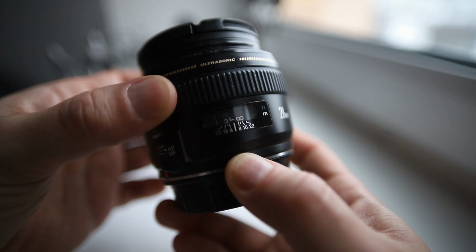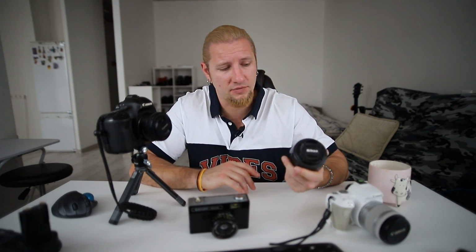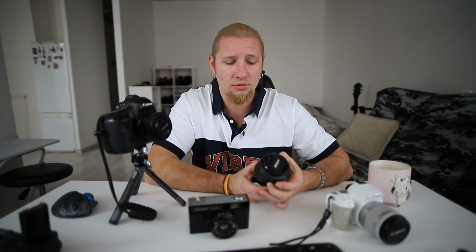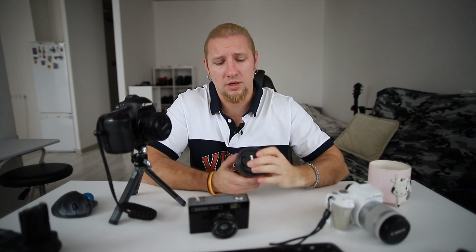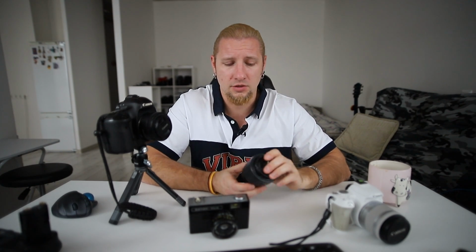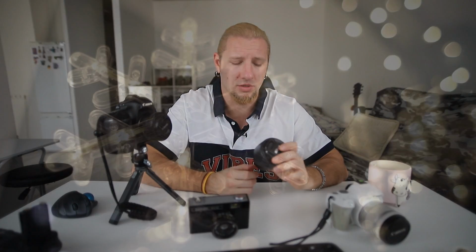The autofocus on this lens is actually really fast, really quiet, and really precise. So it's the best that you can have. The traditional best Canon ultrasonic autofocusing system. And how it works, how fast and how silent it works, I already showed you in YouTube Shorts. So go to my YouTube Shorts and find the video about this lens there, where I show it.